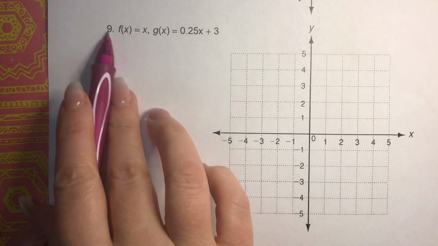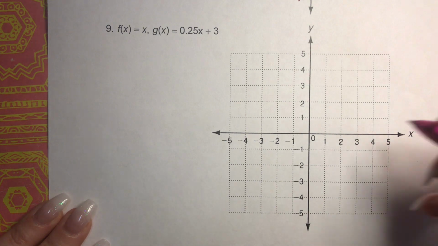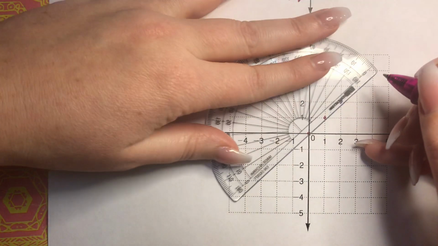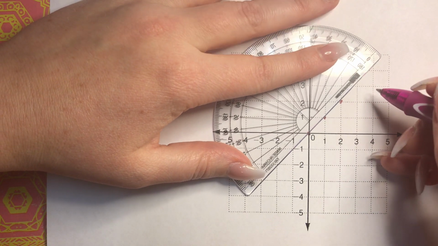So what do we have? We have our parent function, f of x equals x, so I'm just going to graph that again. Y-intercept right here. Okay, this is what we're starting with.